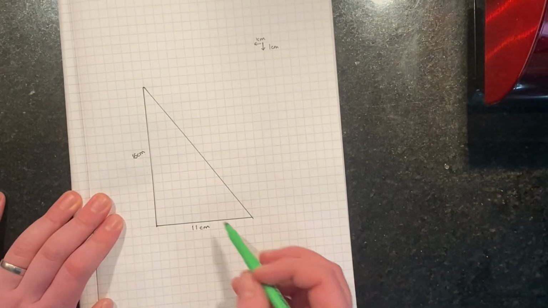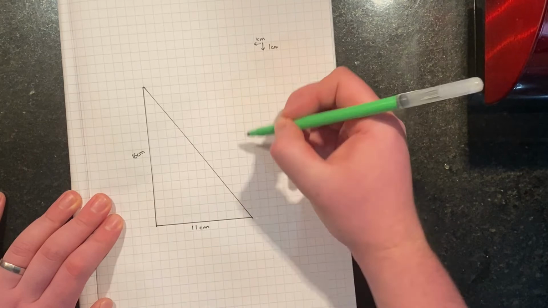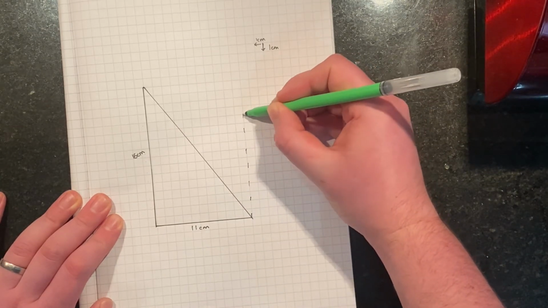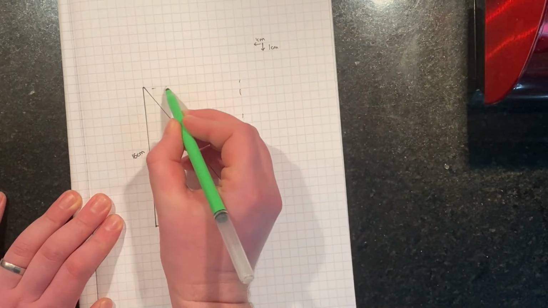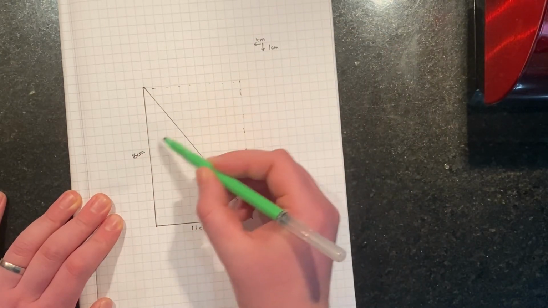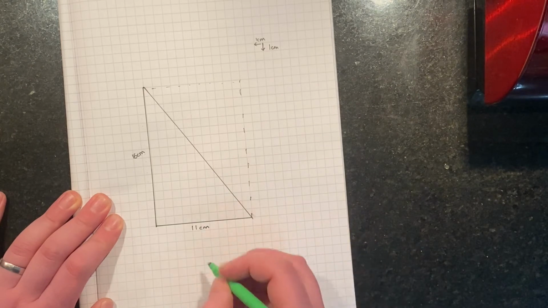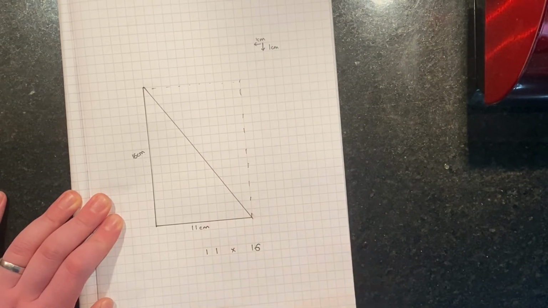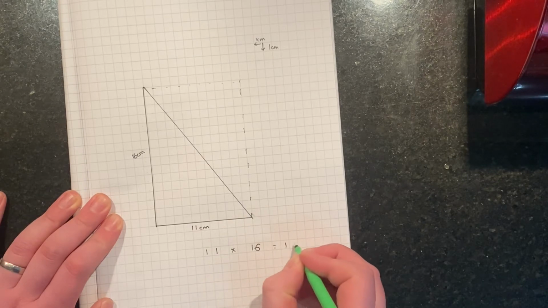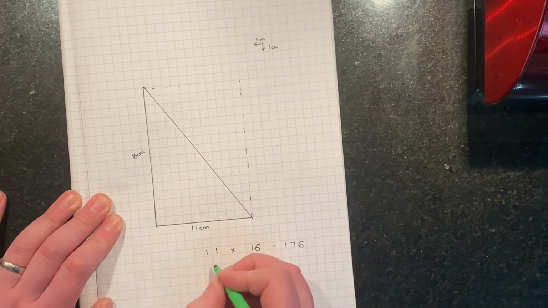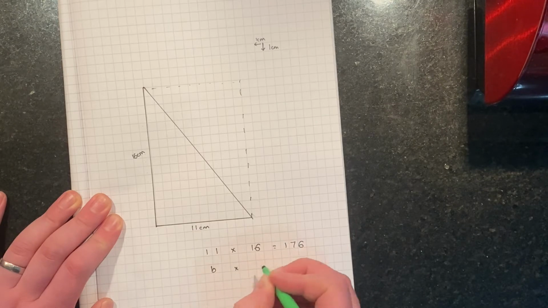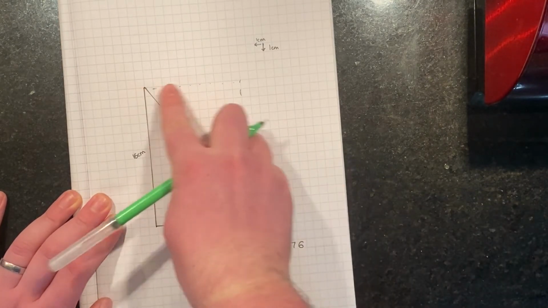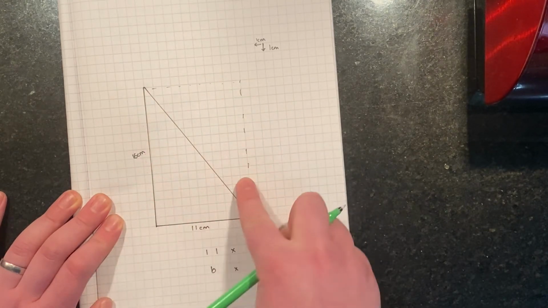Okay, if it was a rectangle and it went all the way up, so here you go, if it was a whole rectangle, to find the area, I would do 11 times 16, okay, which is 176. So I've done the base times the height to find the area of the whole rectangle, this whole thing, okay.